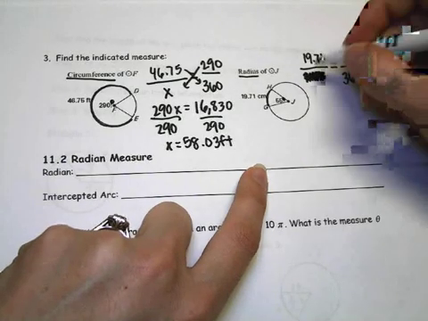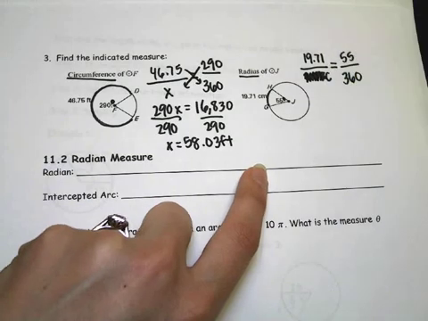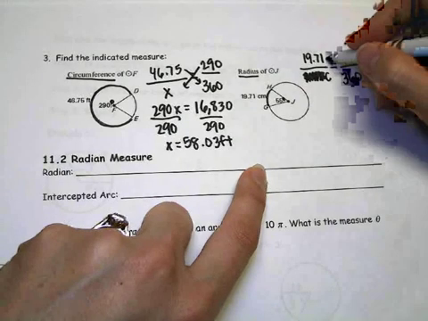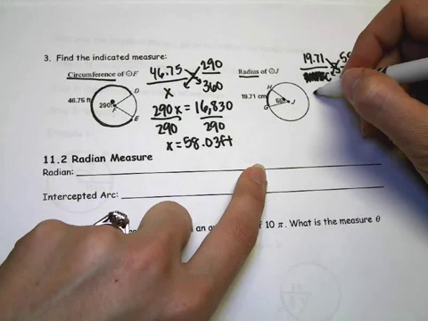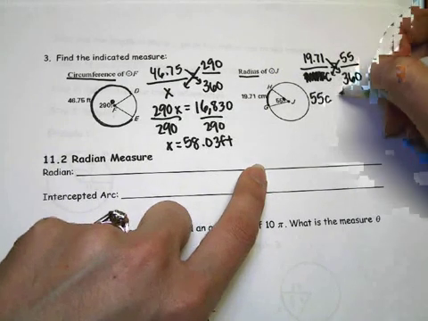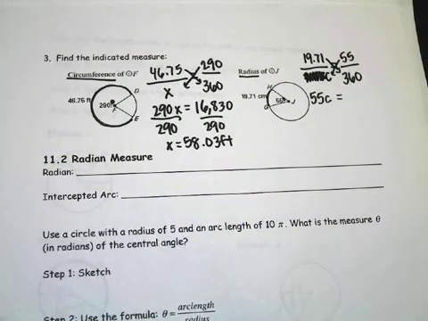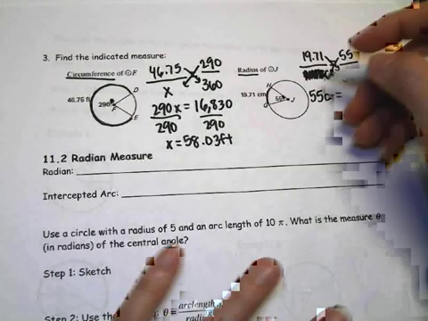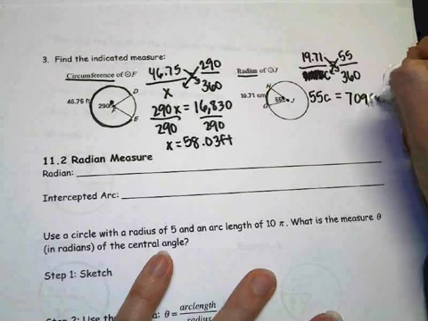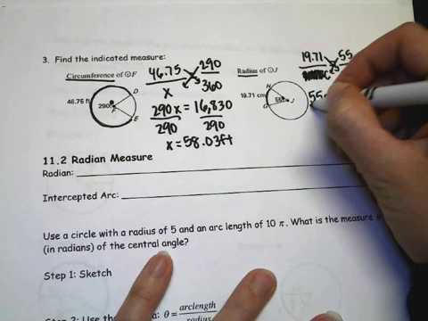So I'm just going to call that C. Once we find him, we'll set it equal to 2 pi r. So cross multiply, you get 55C equals 19.71 times 360, 7,095.6, then divide by 55.